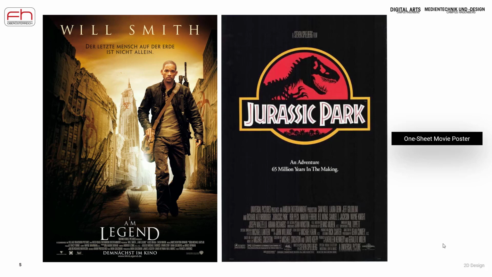It's a very condensed part with a lot of names, and some of those names have some degree of relevancy, and of course there are a lot of other elements. Okay, so this is the most common type of poster. We call this thing one sheet movie poster or one sheet poster.